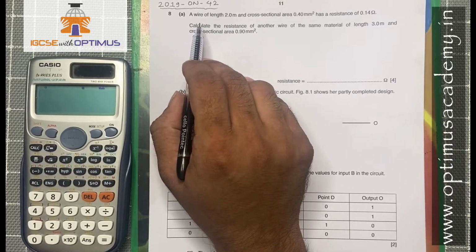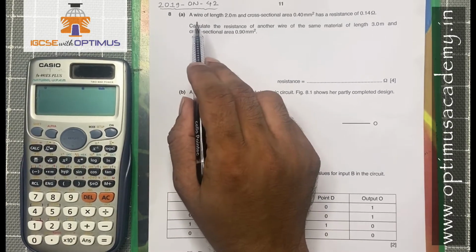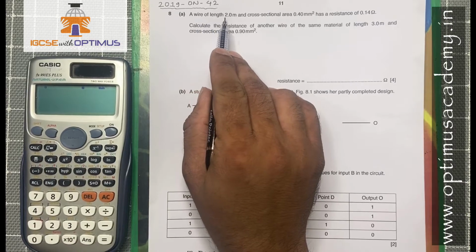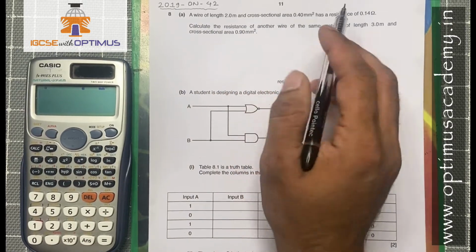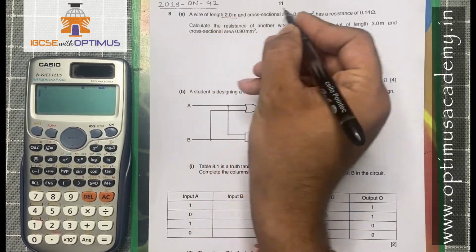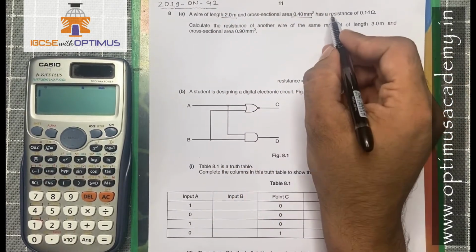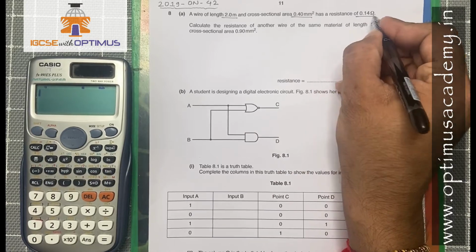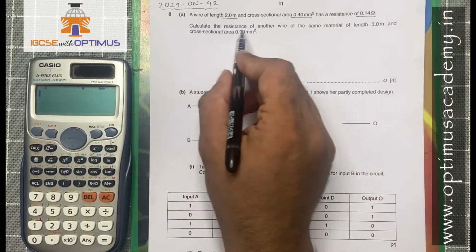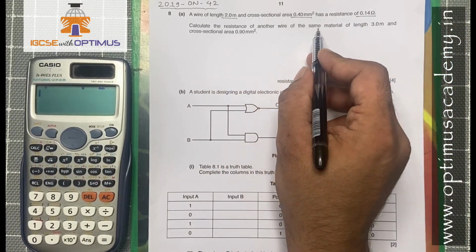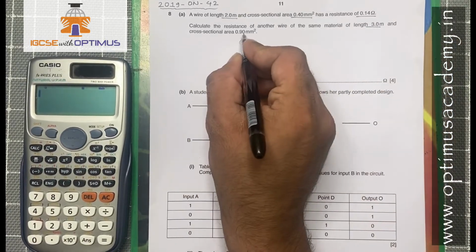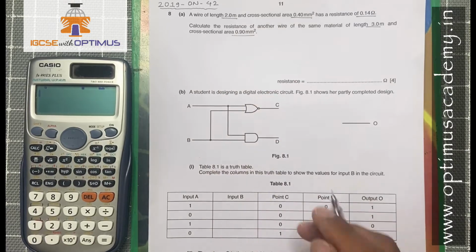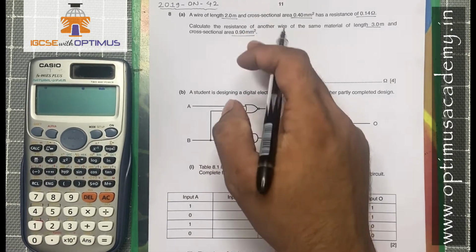Question number 8. It is about electricity and specific resistance. The question says that a wire of length 2 meter and a cross-sectional area of 0.4 millimeter square. So we are given length and area of cross-section, has resistance of 0.14 ohms. Calculate the resistance of another wire of same material of length 3 meter and area of cross-section 0.90 millimeter square.